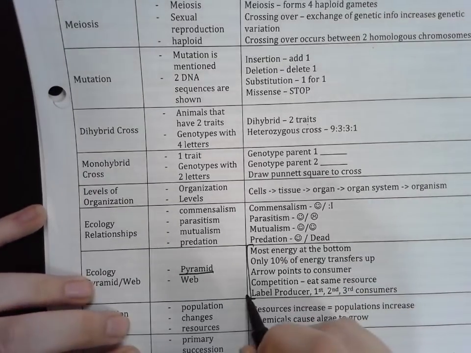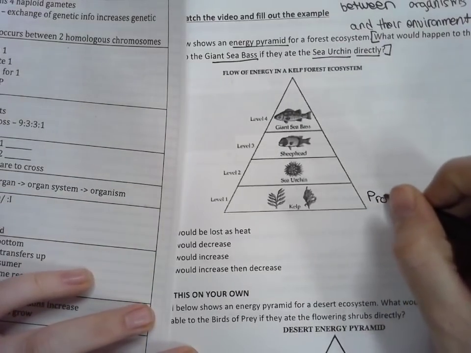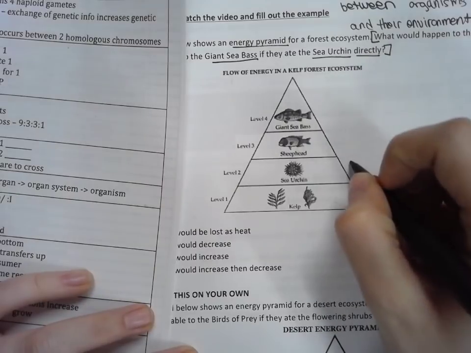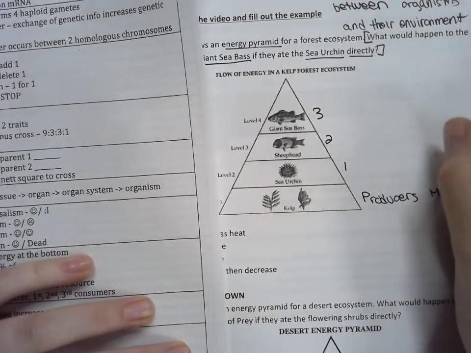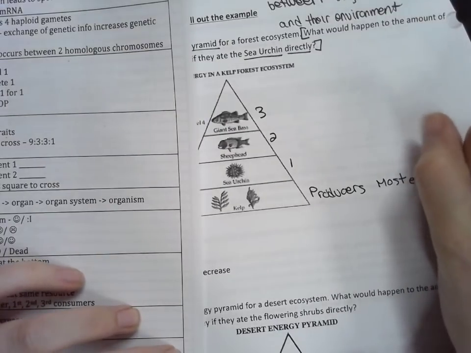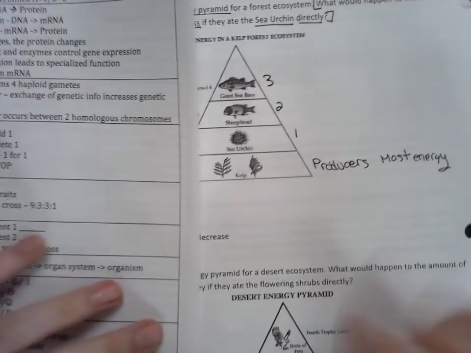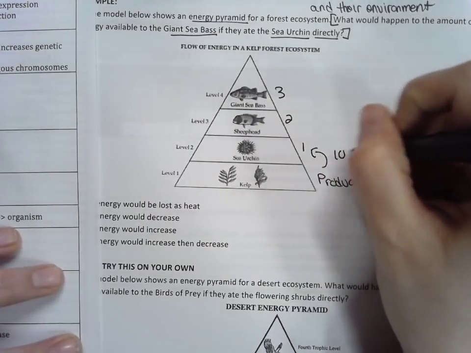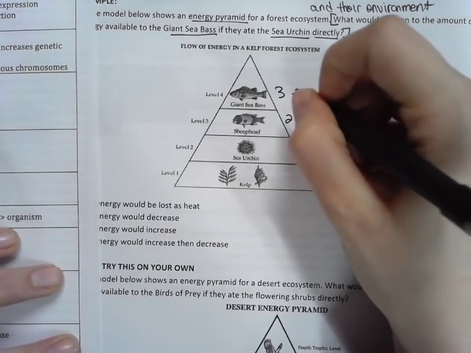So it tells me to label producer, first, second, and tertiary consumers. So I know that at the bottom I have producers, and then it goes primary, secondary, tertiary. It also tells me that most energy is at the bottom. So my producers are at the bottom and they have, yay, the most energy. It also tells me that only 10% of energy transfers up. So that means on every level that I jump, only 10% of the energy is actually transferring, which actually isn't very much. That's why we have to eat so much.